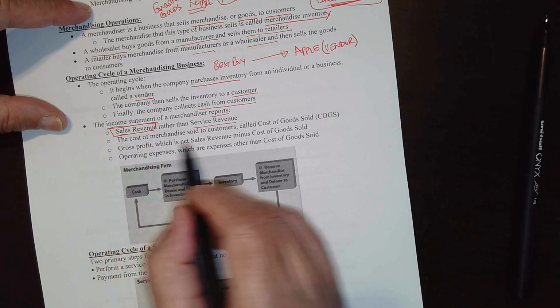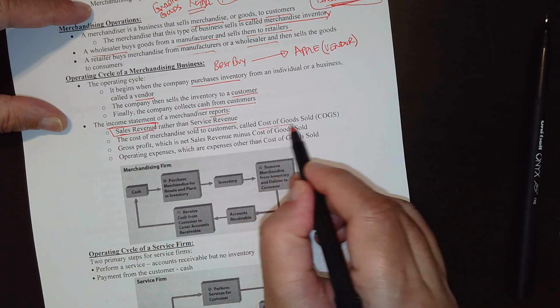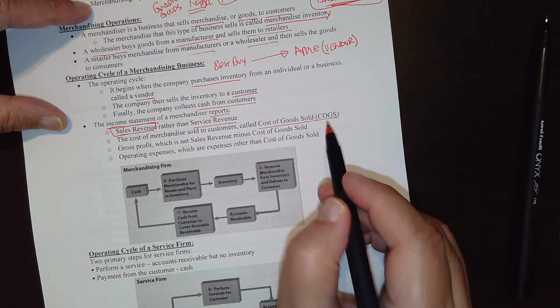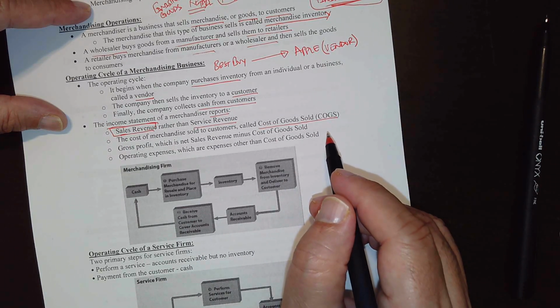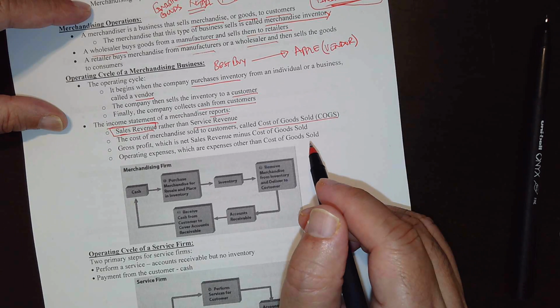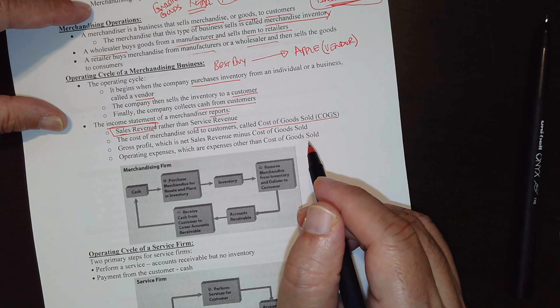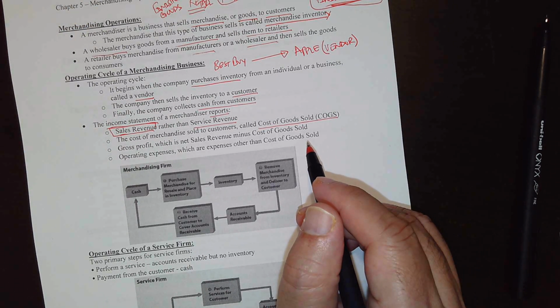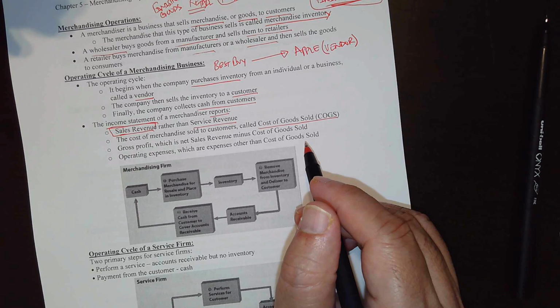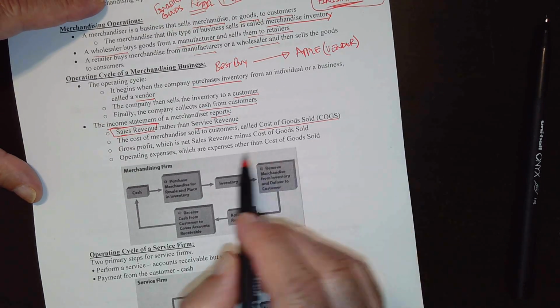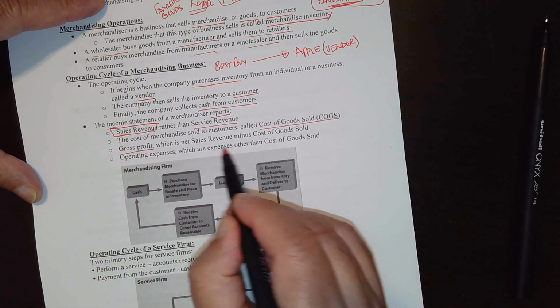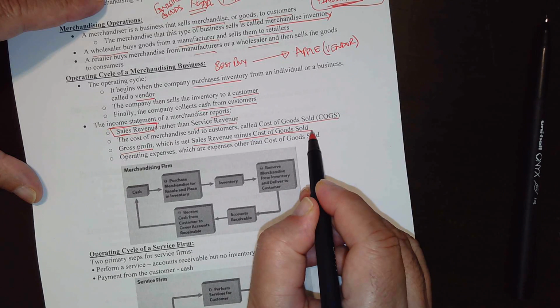The cost of merchandise sold to a customer is called cost of goods sold. For example, they are selling you a laptop that they purchased for $450, and they are selling it to you for, say, $600. So the sales revenue is $600, the cost of goods sold is $450, and the gross profit is $150 on this particular computer. So gross profit is the sales revenue minus the cost of goods sold.